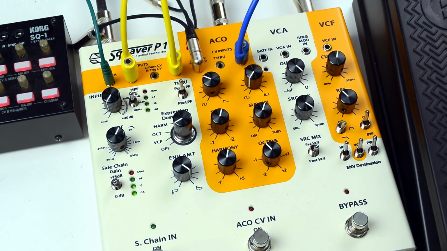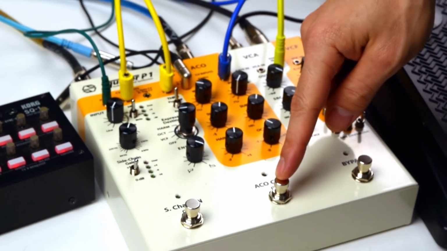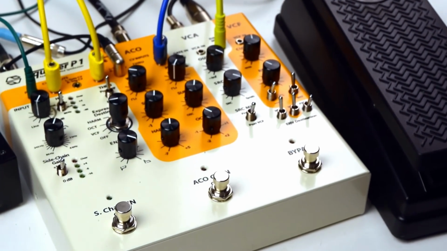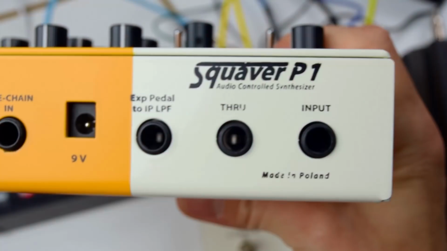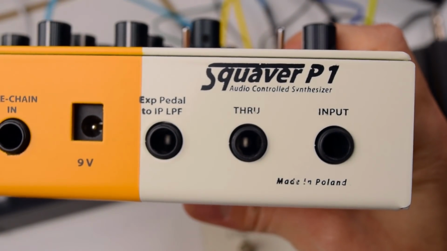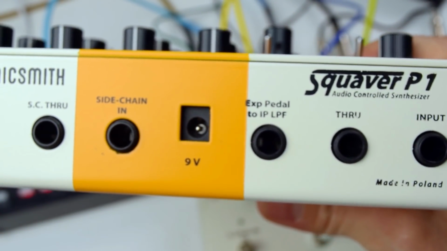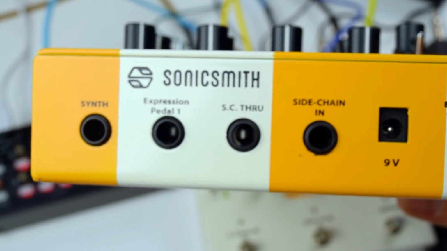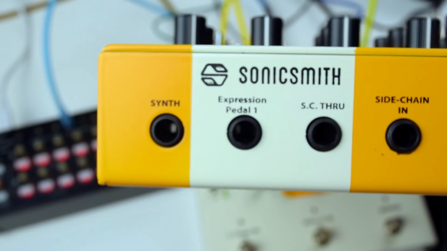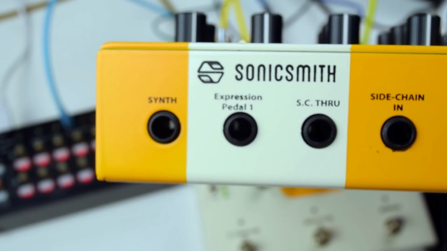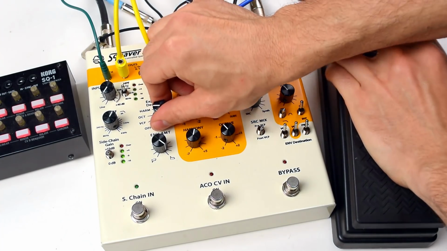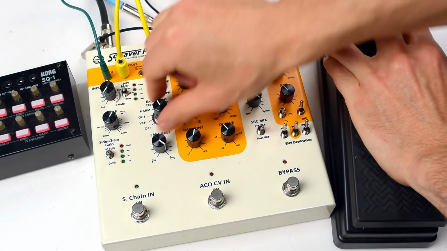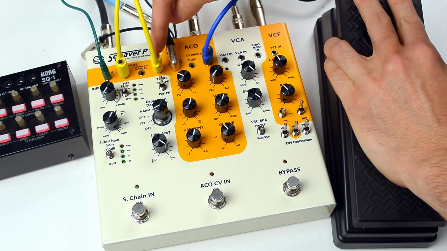The 2 other foot switches include the oscillator CV input to engage the arpeggiation in and out, and bypass, which is post-preamp. On the back panel, we see the main input through, the expression pedal that goes to the input filter, the sidechain input, the sidechain through, the output, and the other expression pedal input. That expression pedal can be assigned with a 4-position switch, either to the VCF, the octave shift, the harmony shift, or you can use the expression pedal CV output to patch it into any CV input you may want.